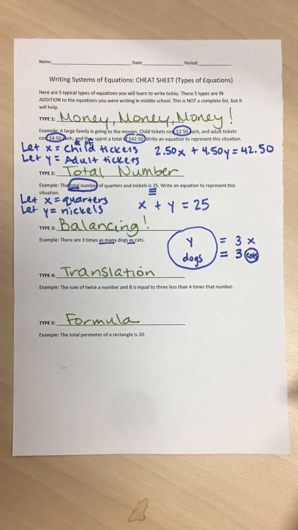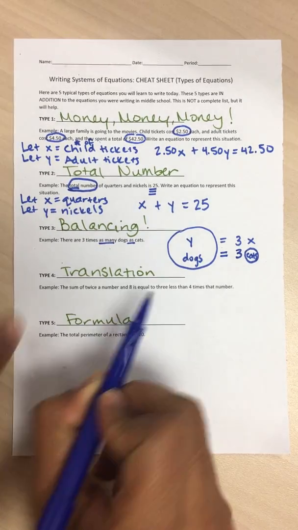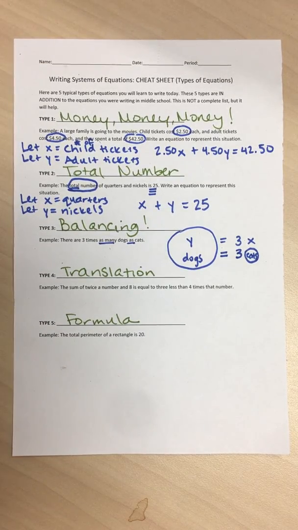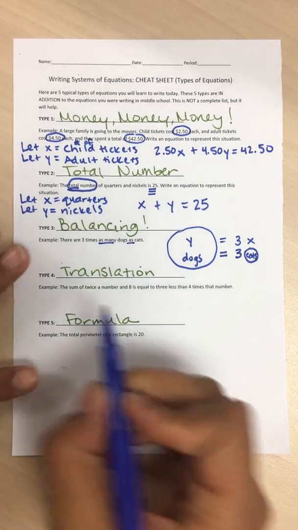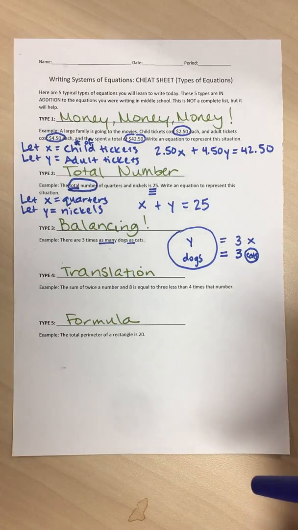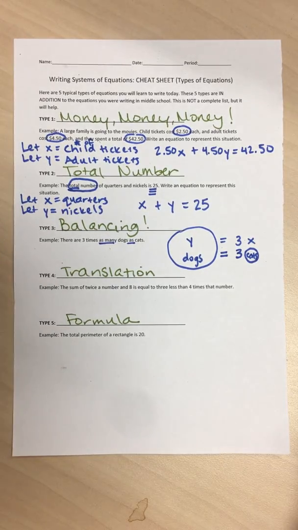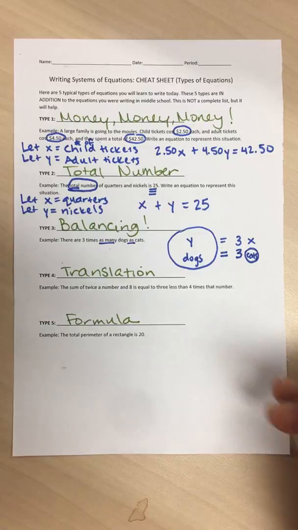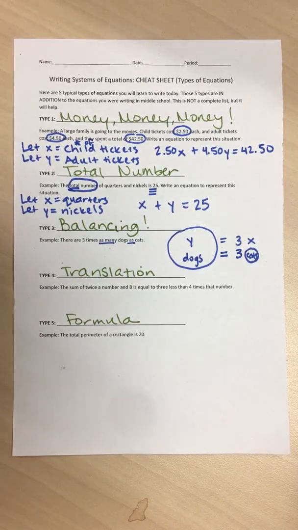Next, let's do a translation equation. Translation is just translating math language into math symbols. It's the same as if I'm translating Spanish to English, okay? It can't be a direct translation, just like from Spanish to English, we say things a little bit differently, but you start there. You start by directly translating, and then you've got to add your own flair at the end. You have to rearrange some stuff at the end to make it make sense. But first, let's go to direct translation.